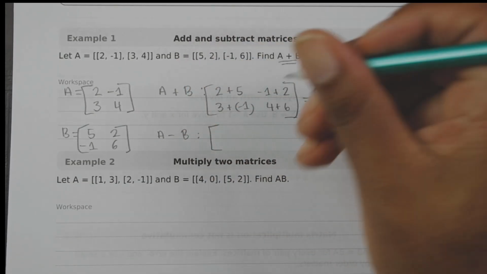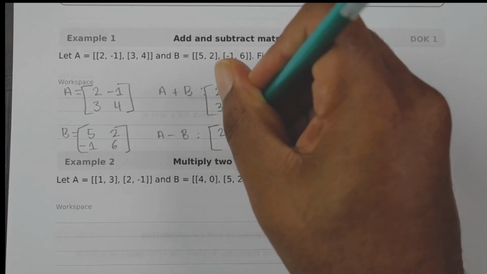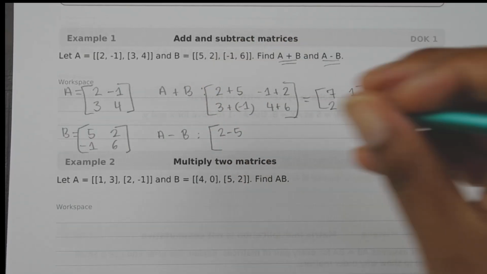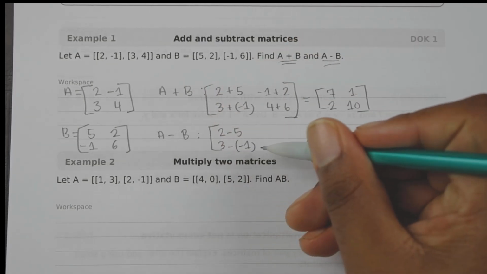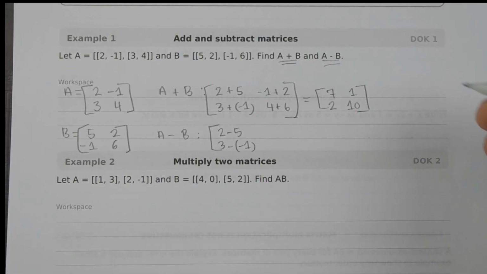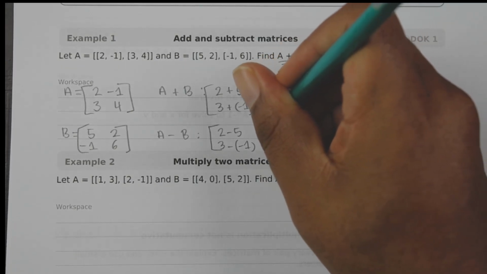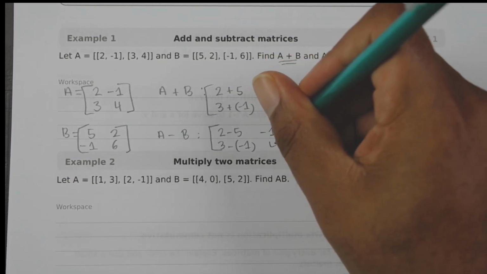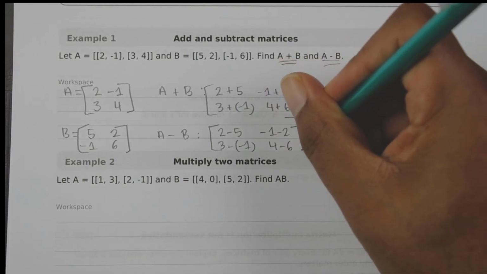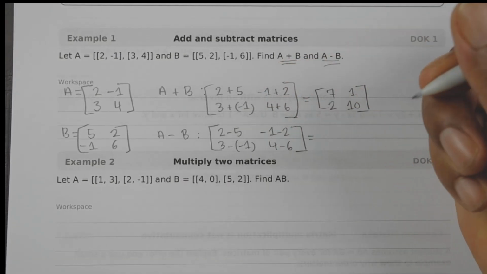A minus B would be 2 minus 5, 3 minus a -1. Make sure you're very careful with the double negatives here. And we have -1 minus 2, and then we have 4 minus 6.